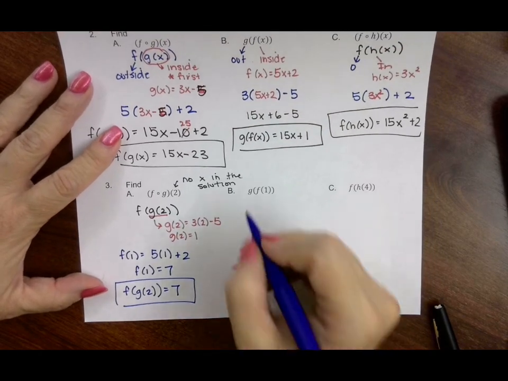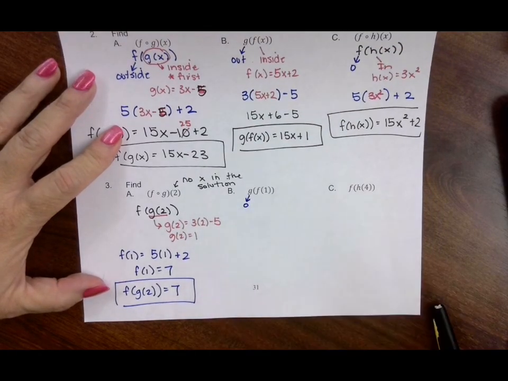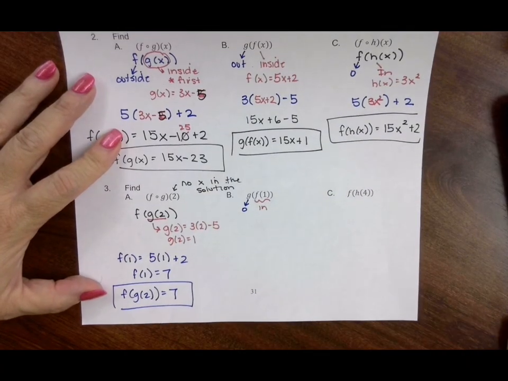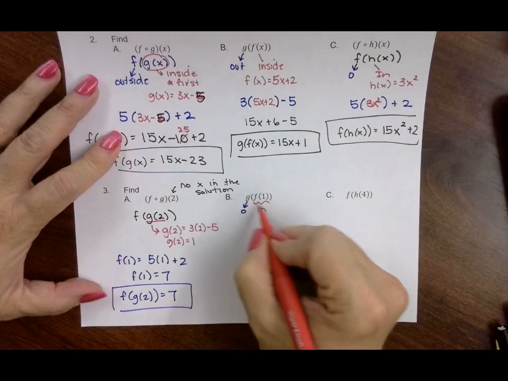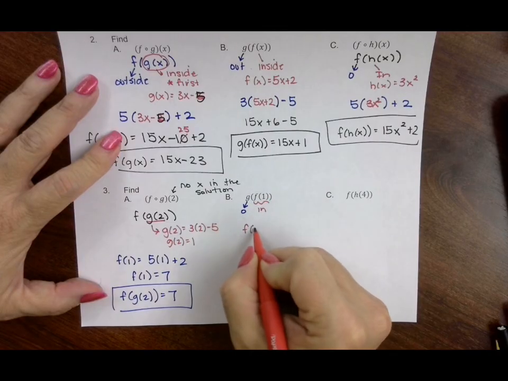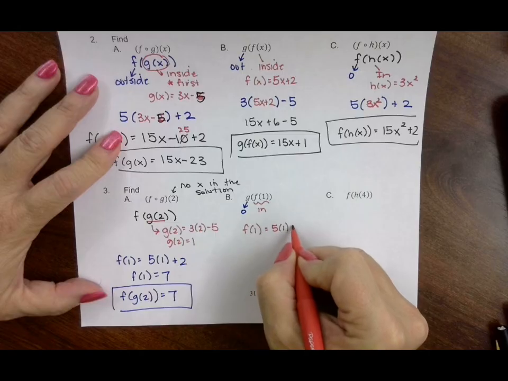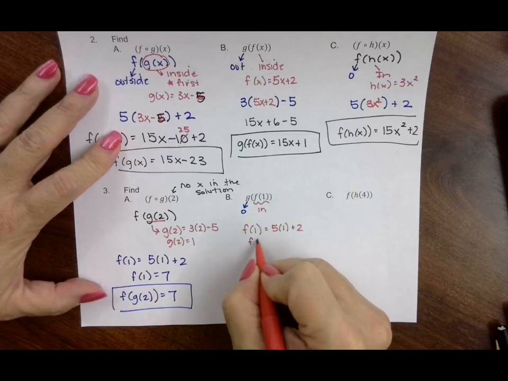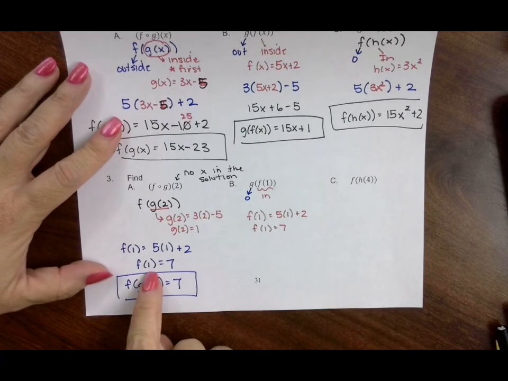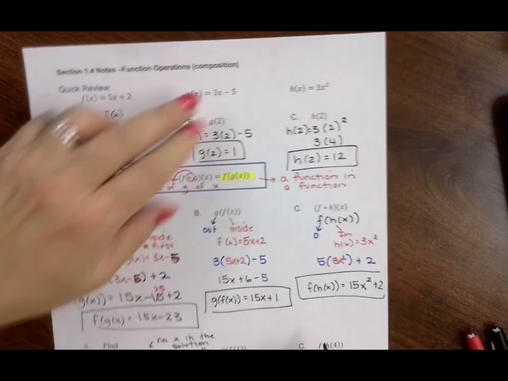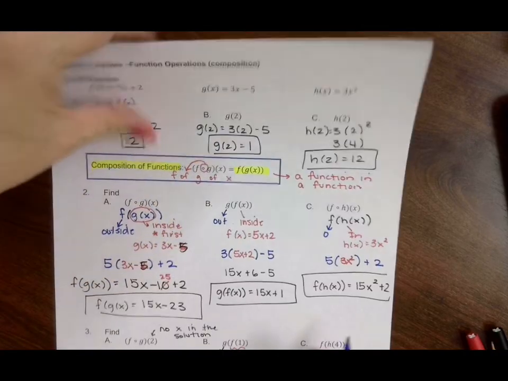Okay, so g is my outside, f of 1 is my inside. So first thing I have to do is evaluate the inside. So f of 1, so I go back to my function, 5 times 1 plus 2, f of 1 equals 7. We just figured that out down here. We just did that. That's okay. So now I go to my outside. So my outside is going to be my g function.